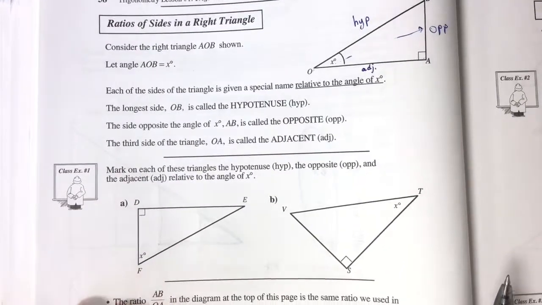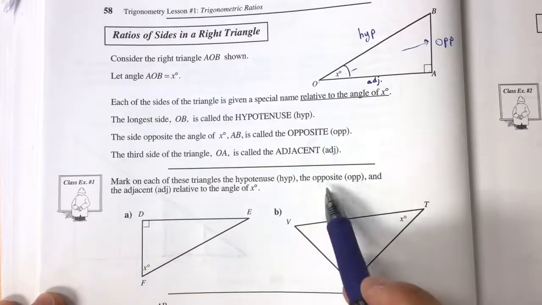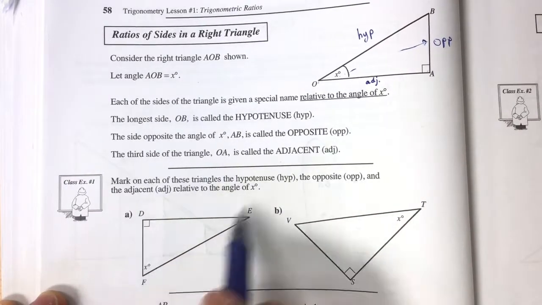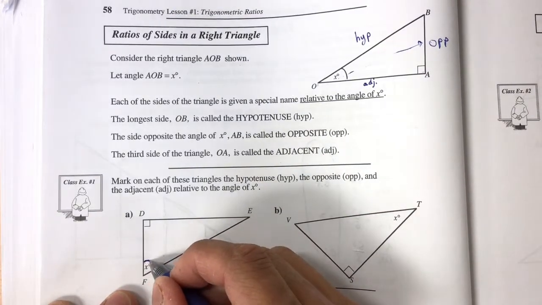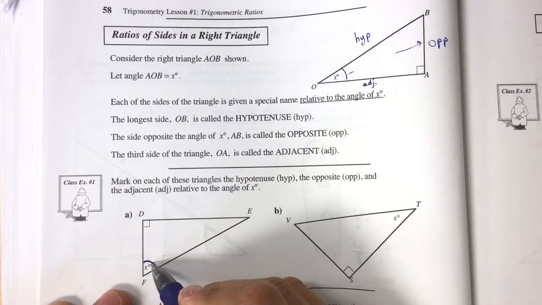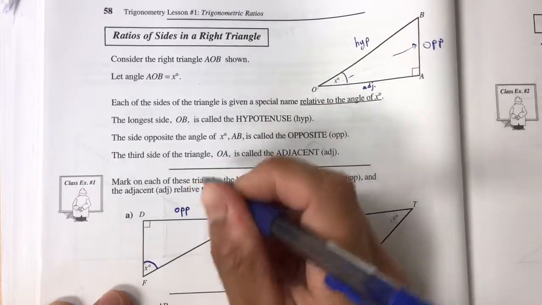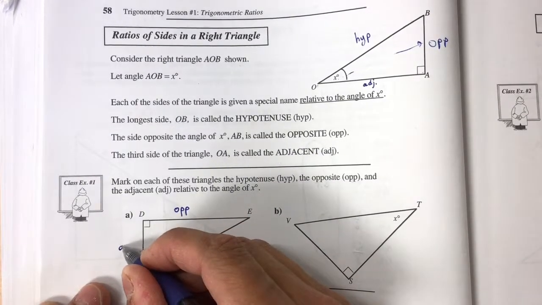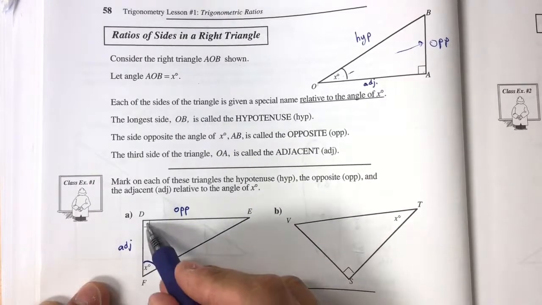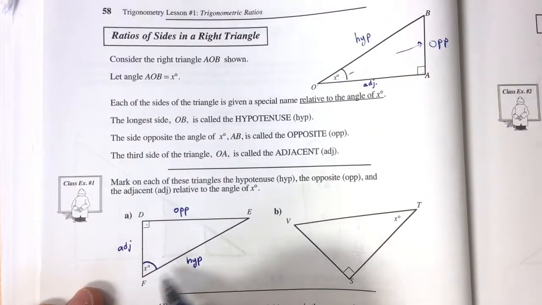So let's look at class example number 1. Mark on each of these triangles the hypotenuse, the opposite, and the adjacent relative to angle x degrees. So relative to angle x degrees, this is where we're at. The opposite side of this is going to be over here, which means the side adjacent, or right beside, is right here. And remember, our hypotenuse is always opposite of our right angle, so that is right here. The hypotenuse also happens to be our longest side length.